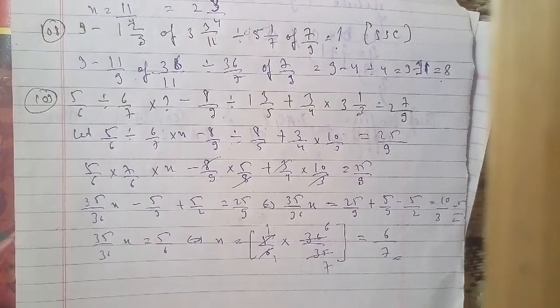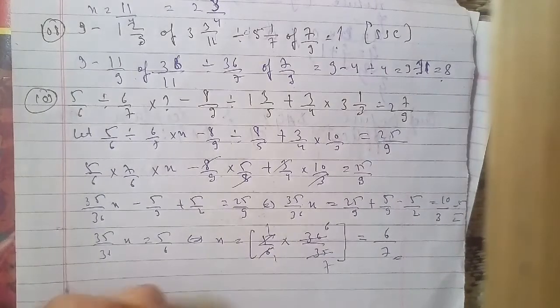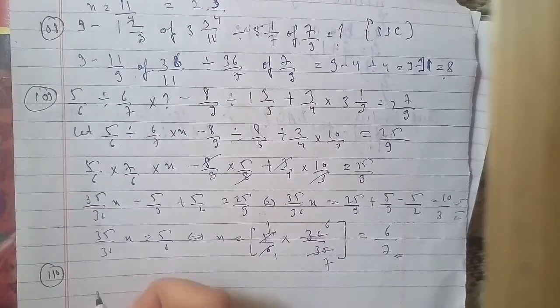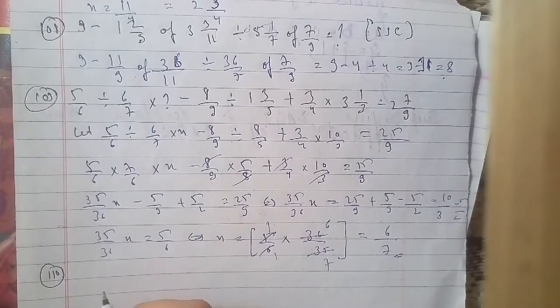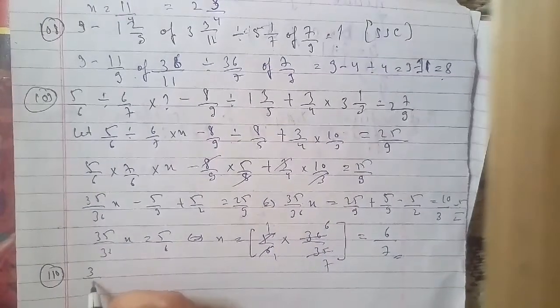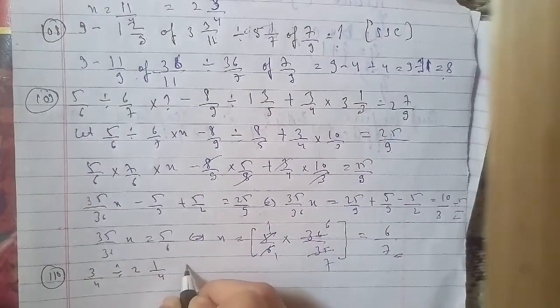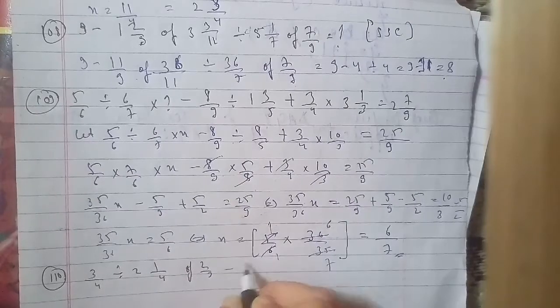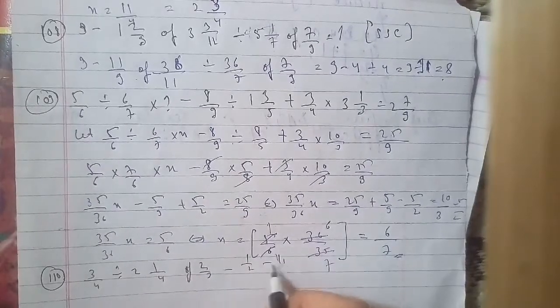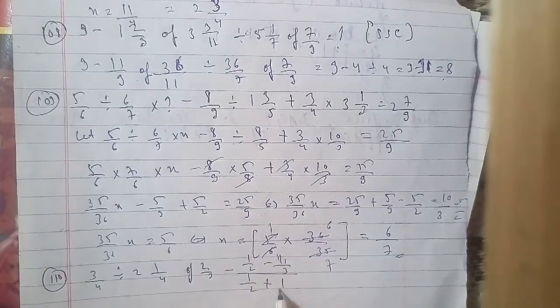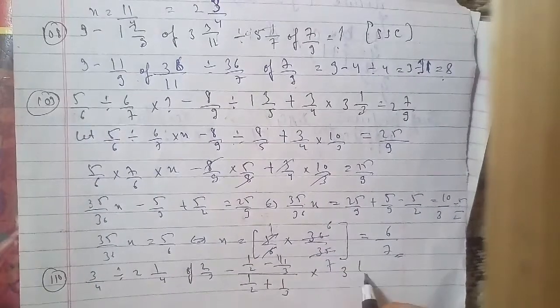The question for this we have to solve is 3 by 4 divided by 2 1 upon 4 of 2 by 3, minus 1 by 2 minus 1 upon 3 upon 1 by 2 plus 1 upon 3 into 3 1 upon 3, plus 5 upon 6, equals question mark.